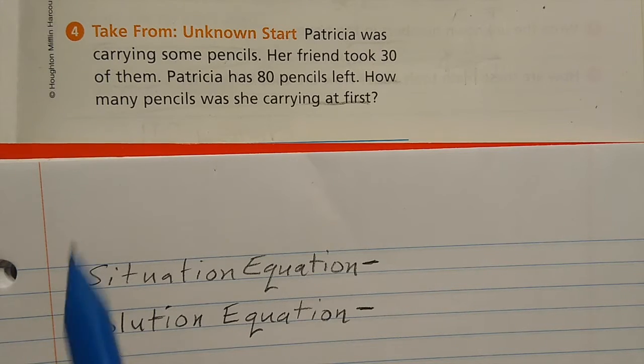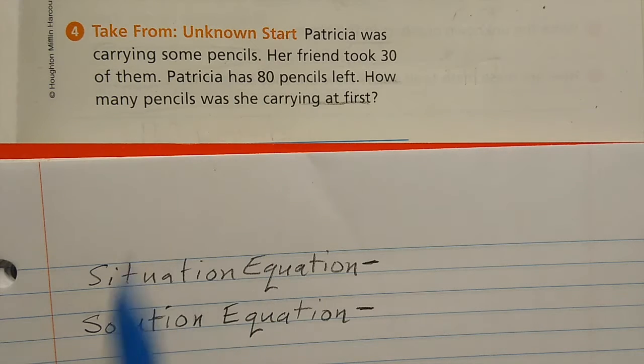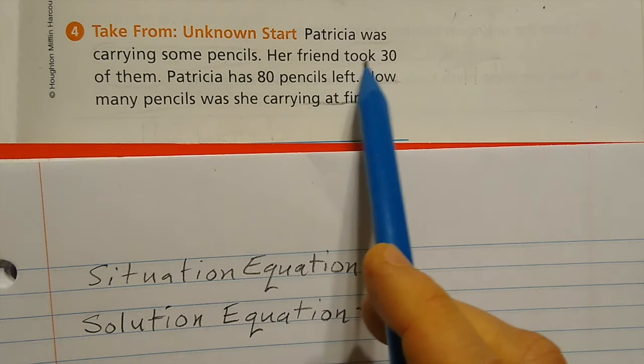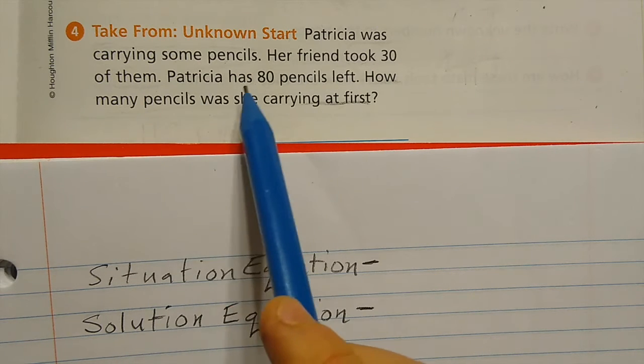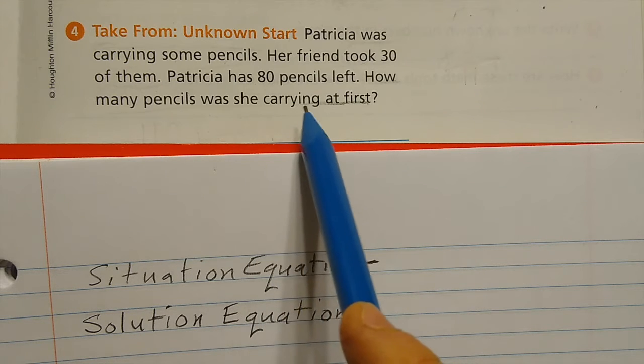All right, let's take a look at our very last problem. Number 4, it says take from unknown start. Let's read what it says. It says Patricia was carrying some pencils. Her friend took 30 of them. Patricia has 80 pencils left. How many pencils was she carrying at first?